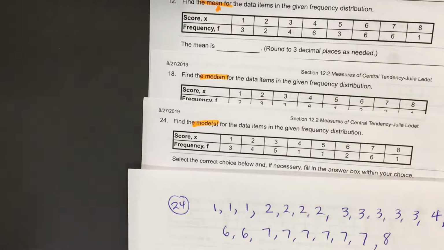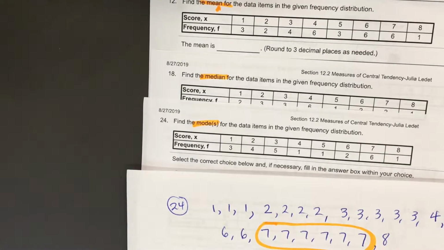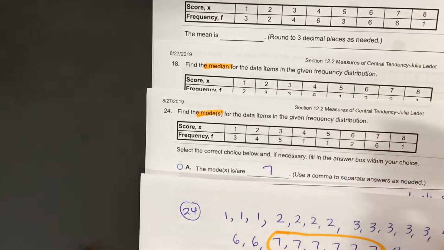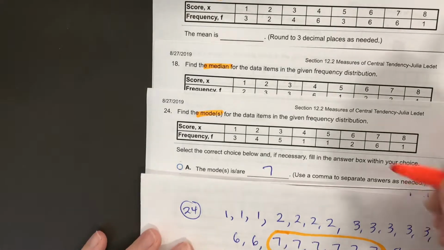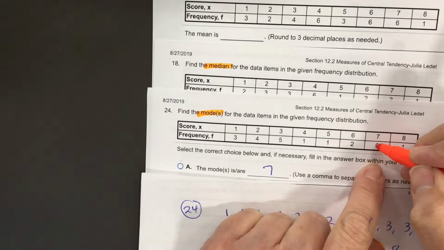And so as I look at this data for number 24, which one occurs the most? The mode is the most. The mode is 7. It occurred 6 times. Now, if you interpret the chart as you look at it with, okay, the second line tells me how many times, I can look for the highest number in the second line, which is a 6.